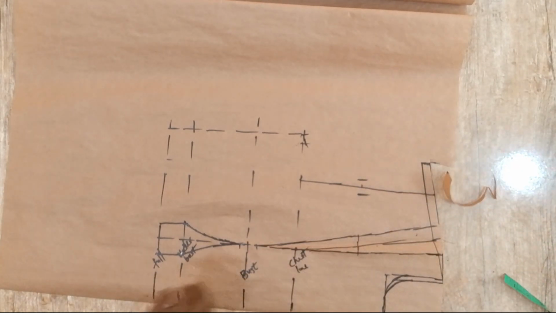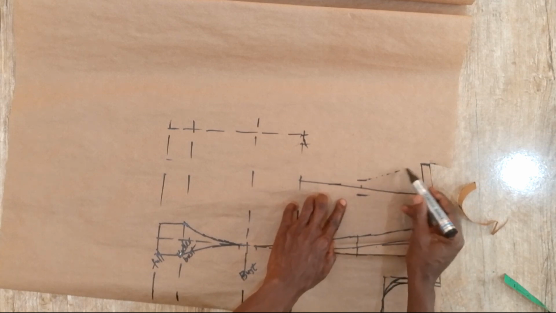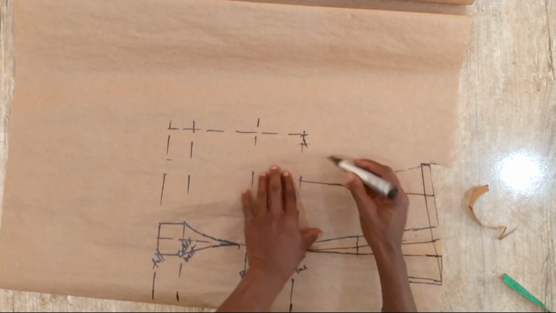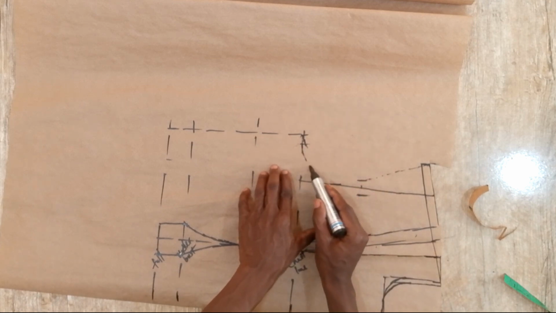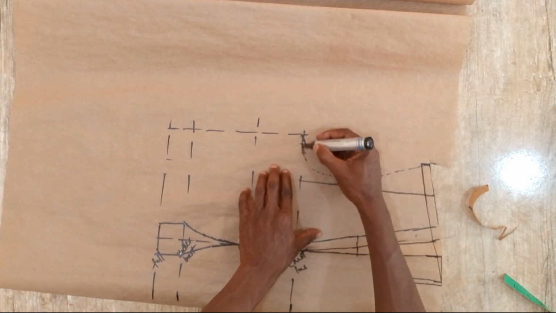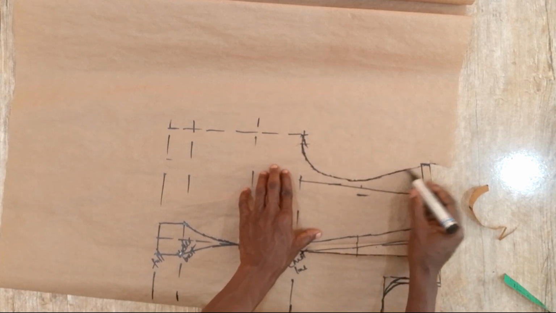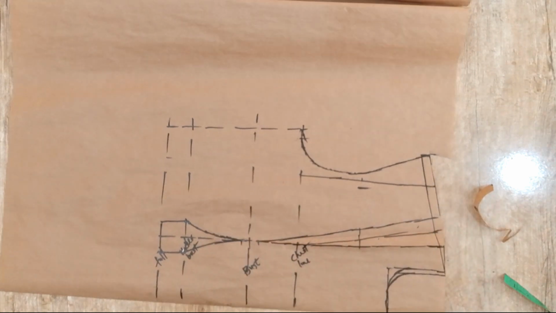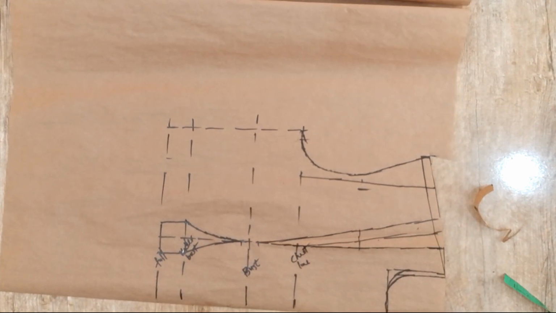Now from here to here, we are going to connect this place to this place, and here we are going to connect it to this place. We are done with our shoulder princess pattern.